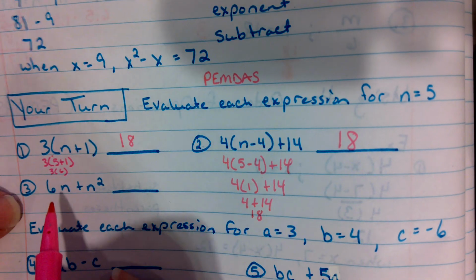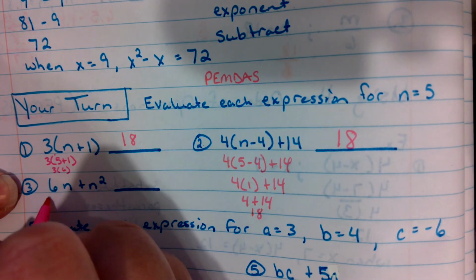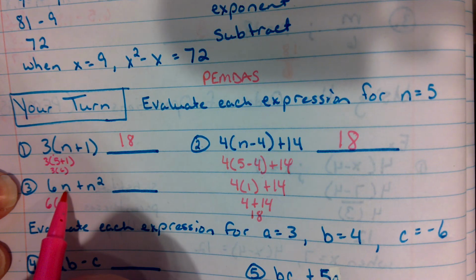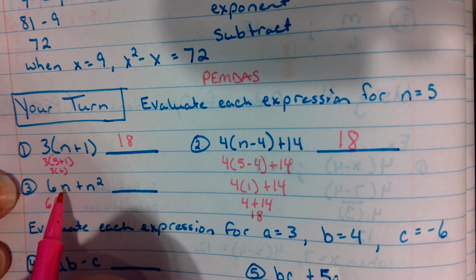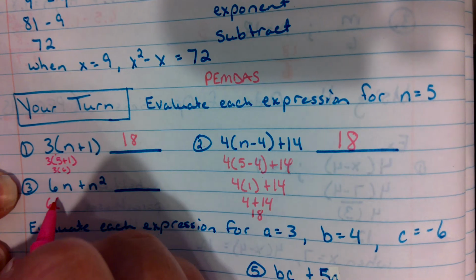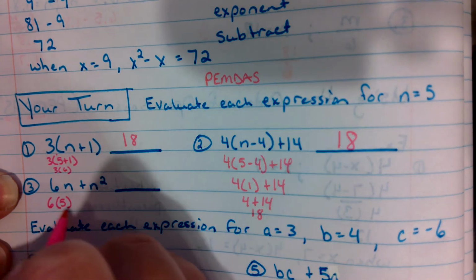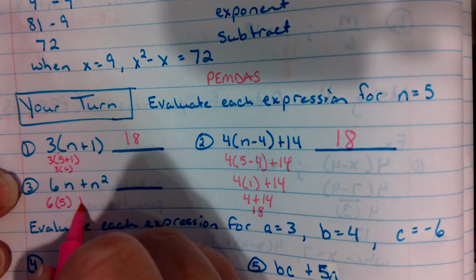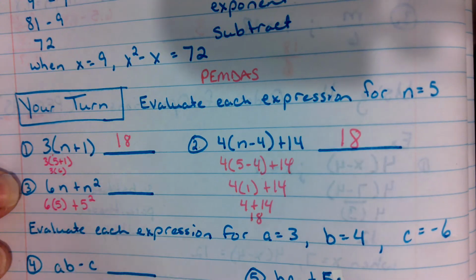All right, third, we're going to have 6. And when I have a coefficient with this variable, I don't need to put parentheses. But as soon as I substitute that value, if I were to write 6, 5, it would look like 65. So make sure you put parentheses around that second value so you know that that's going to be multiplication. Plus 5 squared.